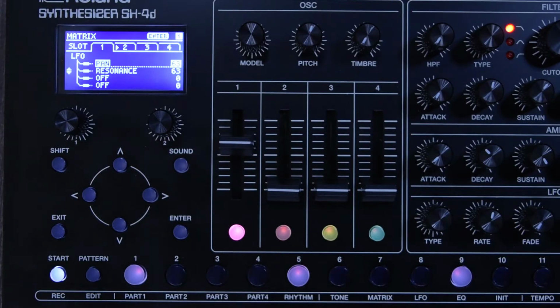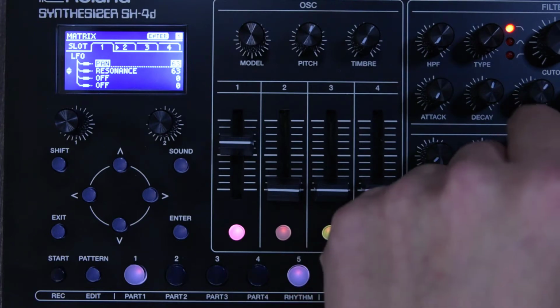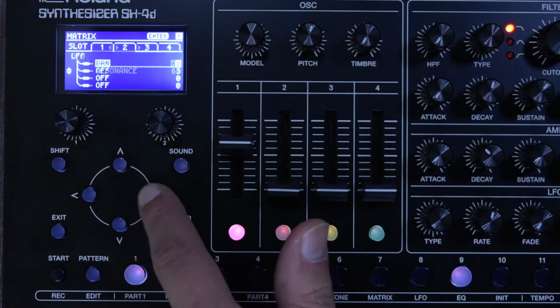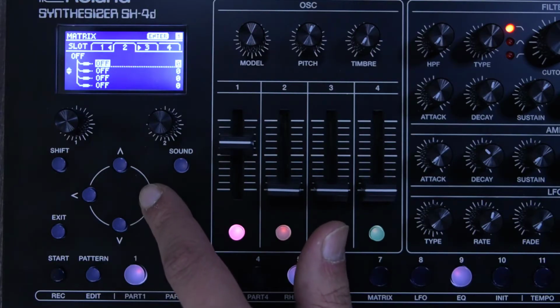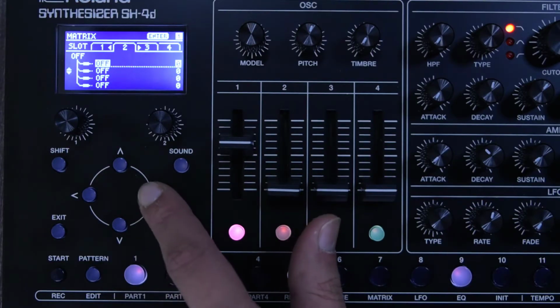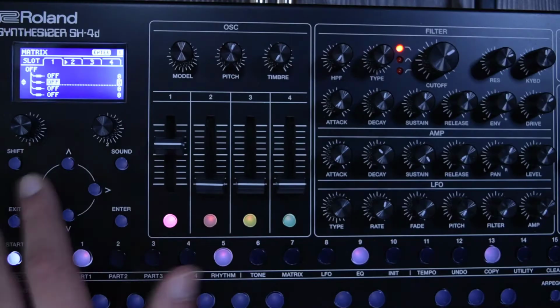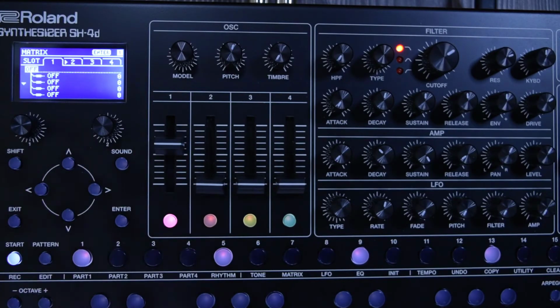Right. So that's it. You choose your source, and then you choose your destination, and you can do some cool modulations. Now, let me go down in the sustain. So you have 4 different slots. Maybe this one is going to be using aftertouch or velocity, or I don't know, whatever it is that you want to do. Maybe this one is going to be using the mod wheel. Right, so everything is back to default on slot number 1.